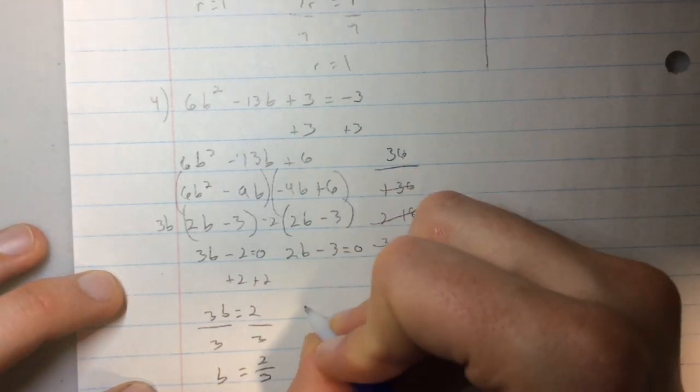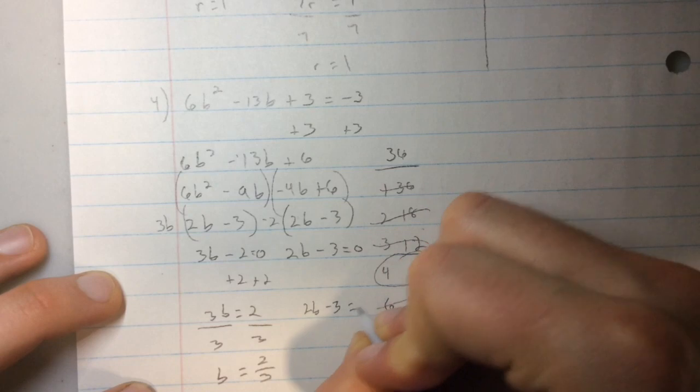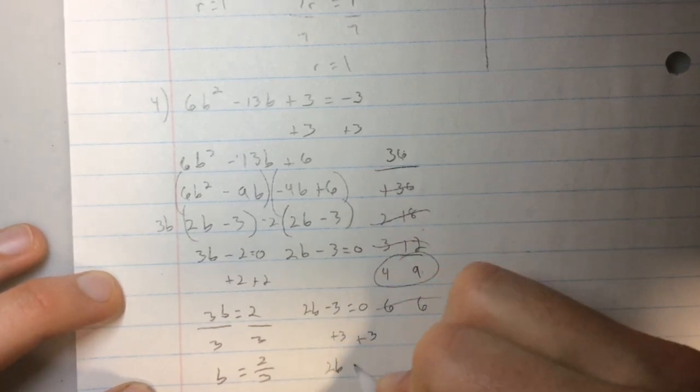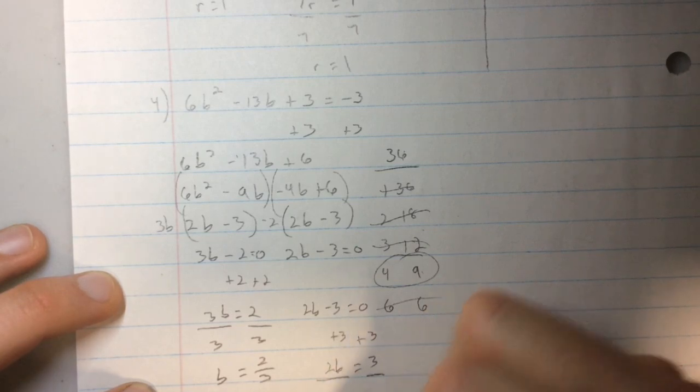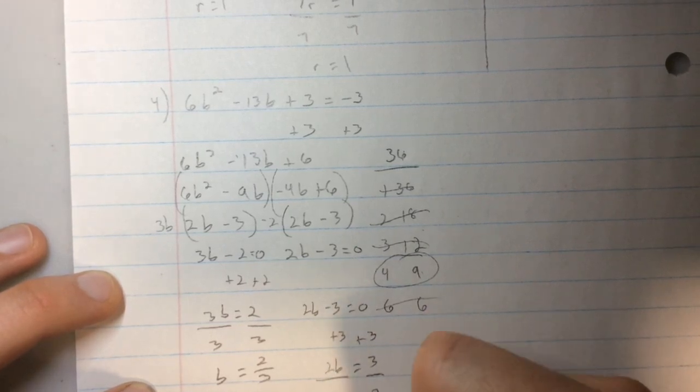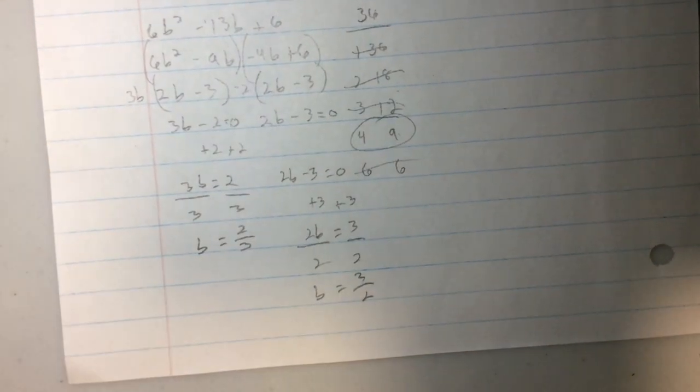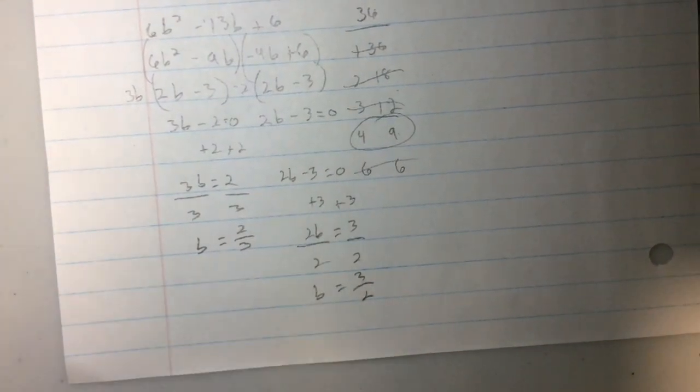And then for the next one, we're going to have 2b minus 3 equals 0, plus 3 plus 3. 2b is equal to 3. Divide both sides by 2, and b equals 3 over 2. Okay, so those would be the 2 points that we would cross the x-intercept at.